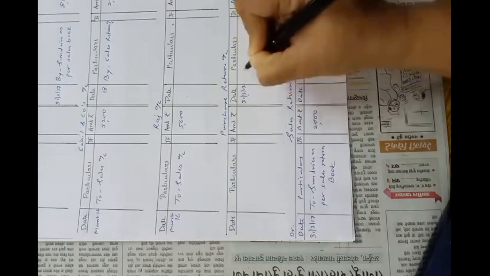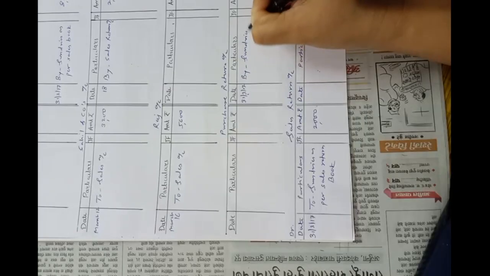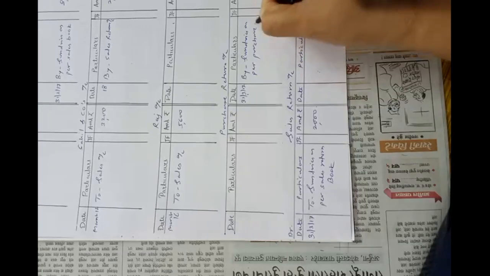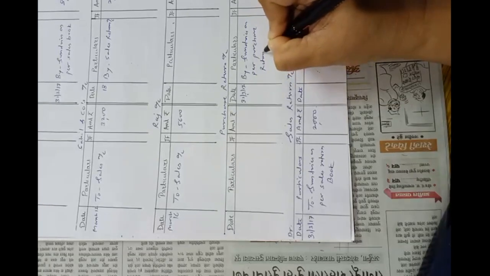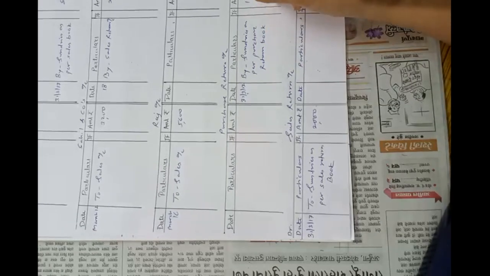March 17 by sundries as per purchase return book, 1000.